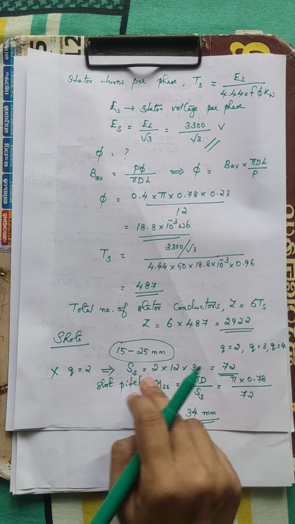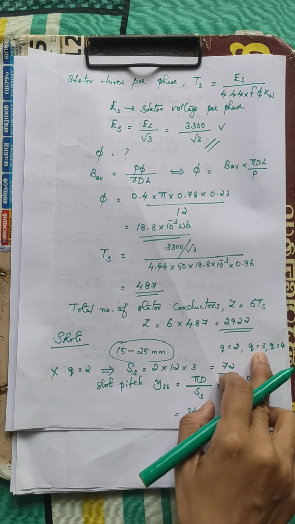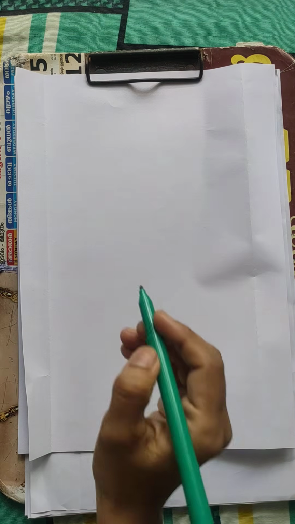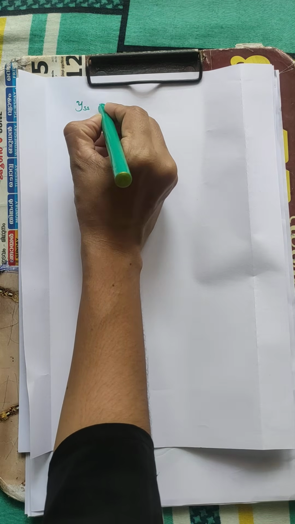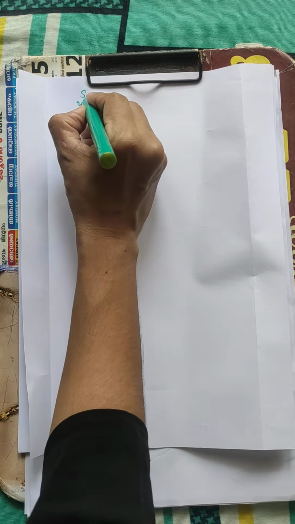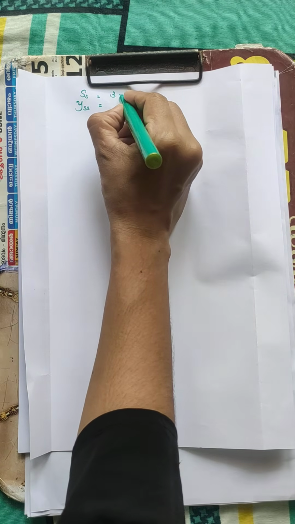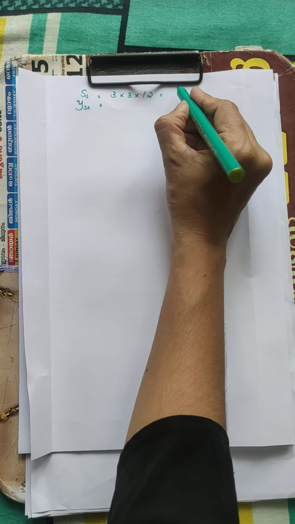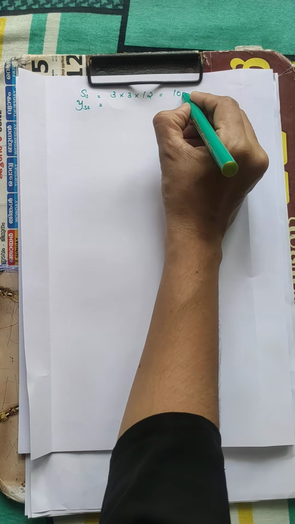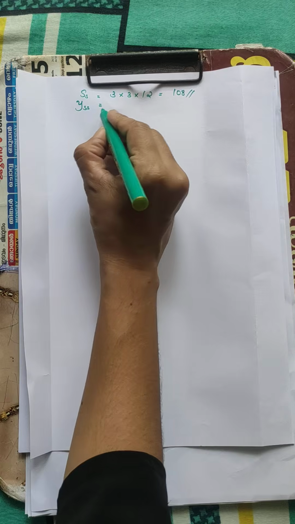Now let us go for Q equal to 3. For Q equal to 3, the total number of slots becomes Q into number of phases into number of poles, that is 36 into 3, 108. Now calculate the slot pitch.